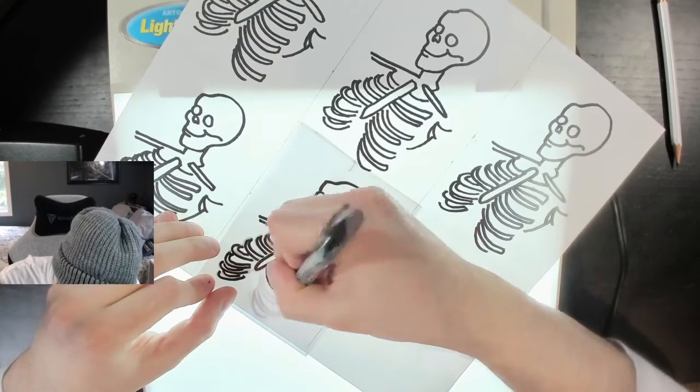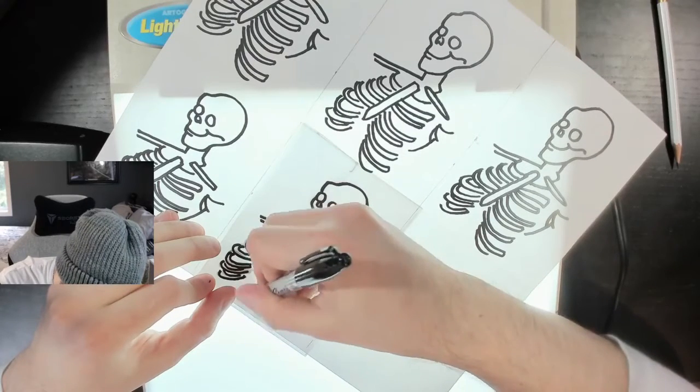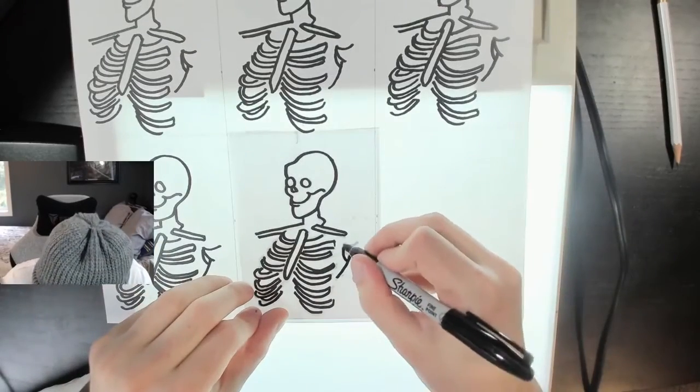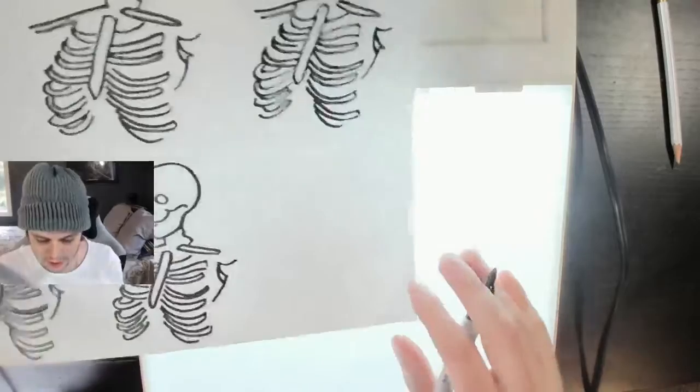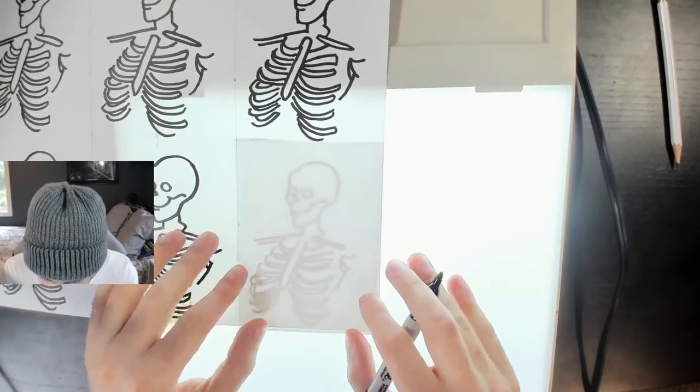Again, I'm trying to keep those lines, leave enough room to actually color in. But this is like speed drawing right now, so as fast as I can. All right, the last one. Super close.